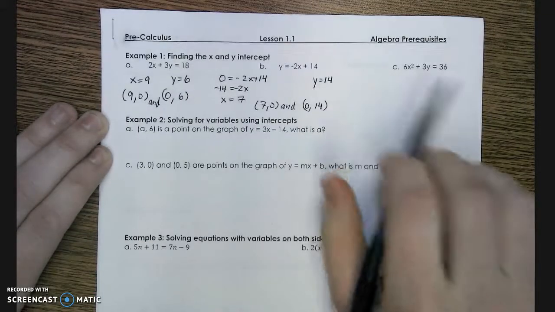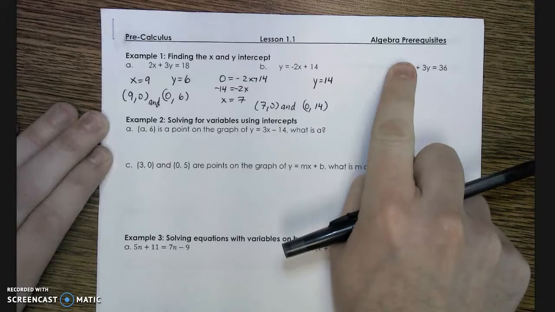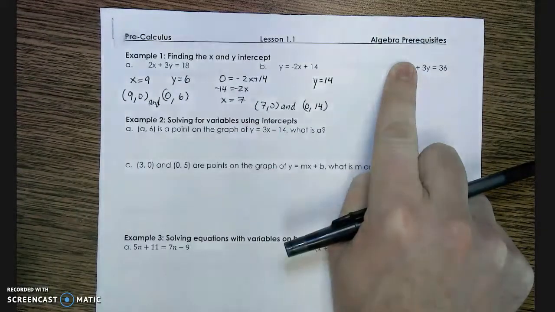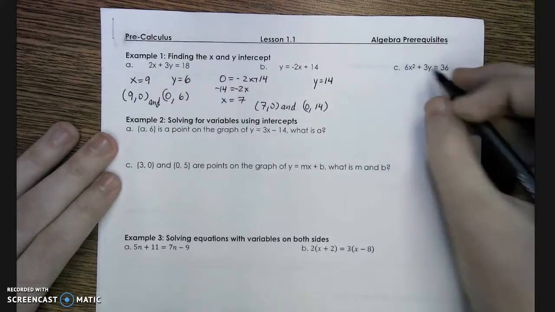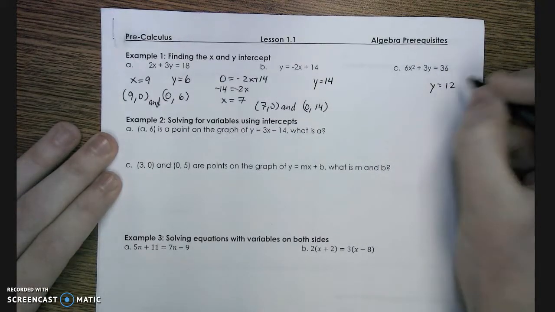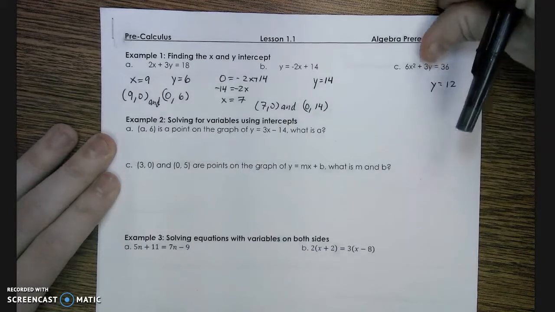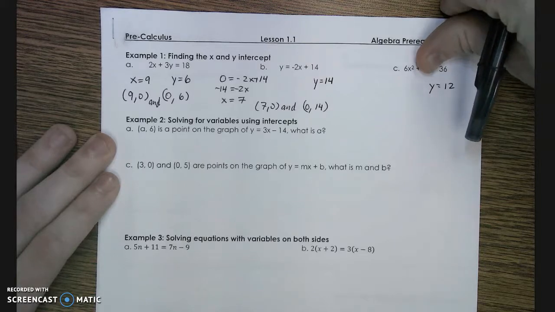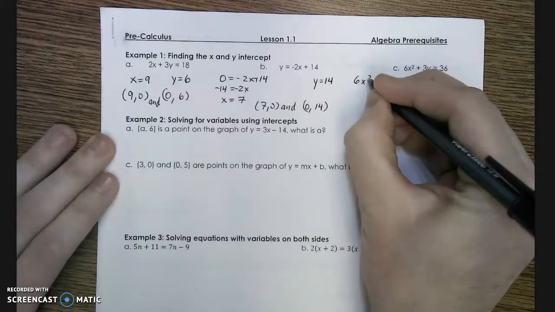In part C, if you cover up the x, you can solve for y. Just divide the 3 to the other side, and you get 12. If you cover up the y, you would need to divide by the 6 and then take the square root. So let's show that.